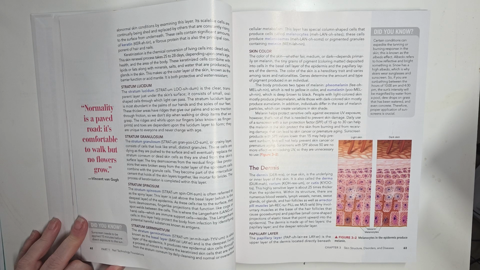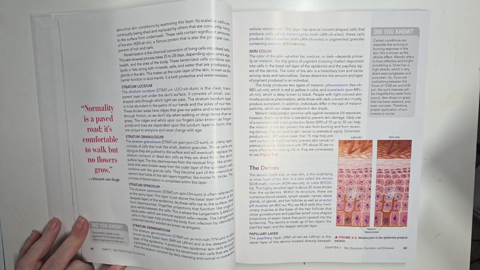However, that's not all that is needed to prevent skin damage. Daily use of a sunscreen with a sun protection factor, SPF, of 15 up to 30, can help the melanin in the skin protect the skin from burning and from receiving damage that can lead to skin cancer or premature aging.